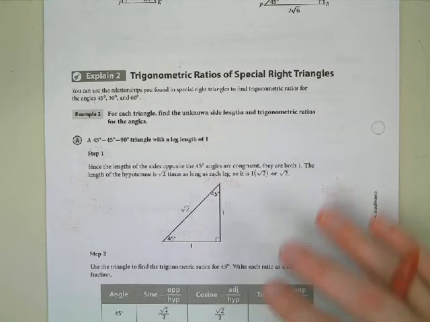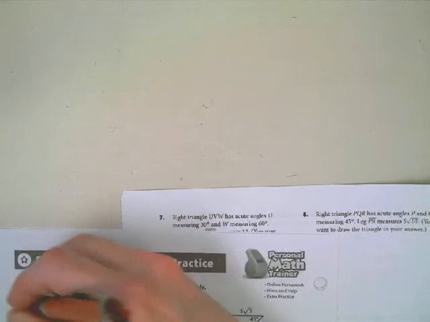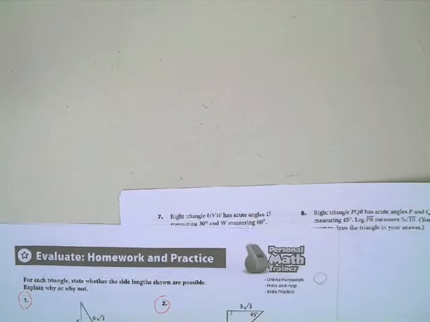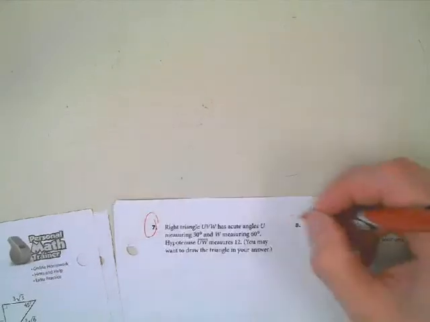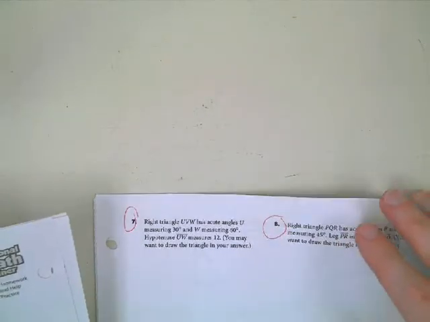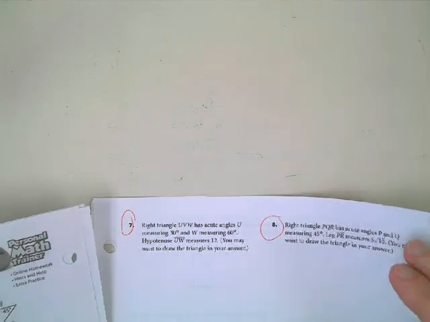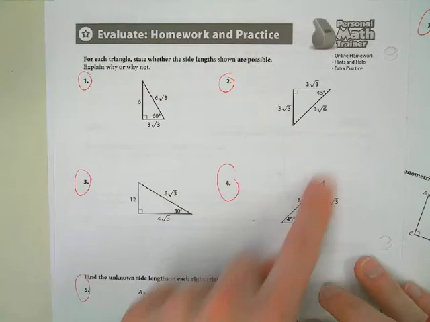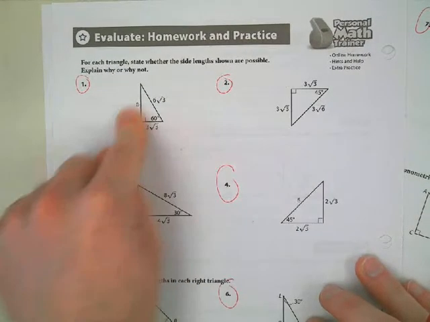I'm going to have you guys do 1 through 8, page 716 to 717. 1, 2, 3, and 4, you're just checking to make sure that these sides are in the right ratios, using what we know about special right triangles. 5, 6, 7, and 8, and by the way, for 7 and 8, it says you may want to draw the triangle in your answer.